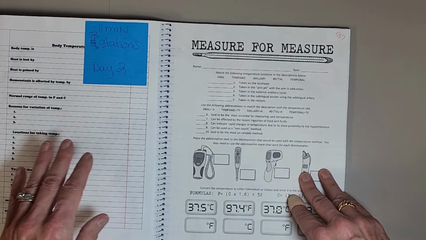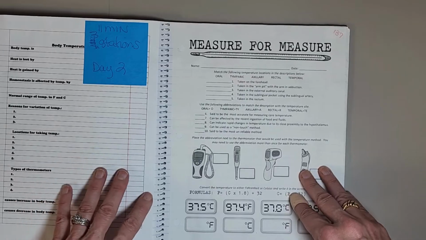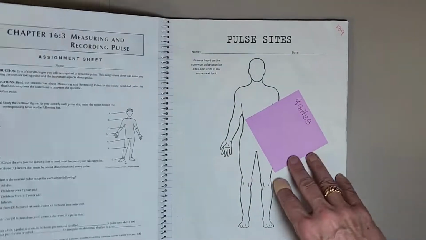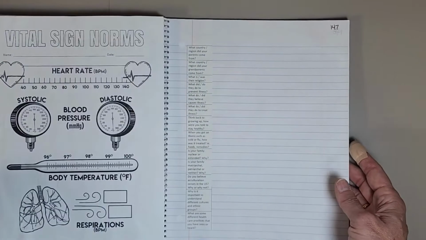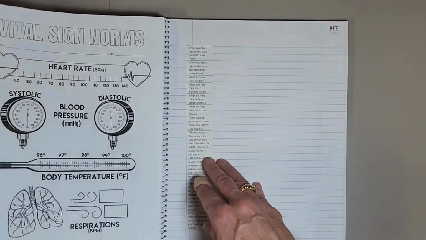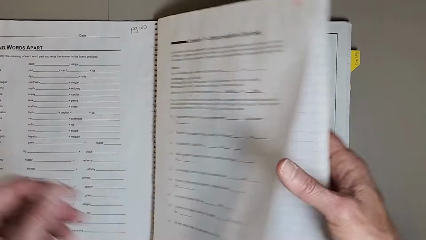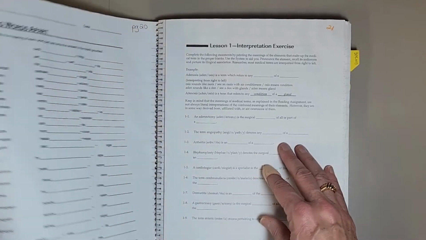So, I didn't keep a master last year. I'll show you what I did for last year. So I have all the activities that we did. So a student, if they're absent, this stays up on my front desk and they can come up and look.